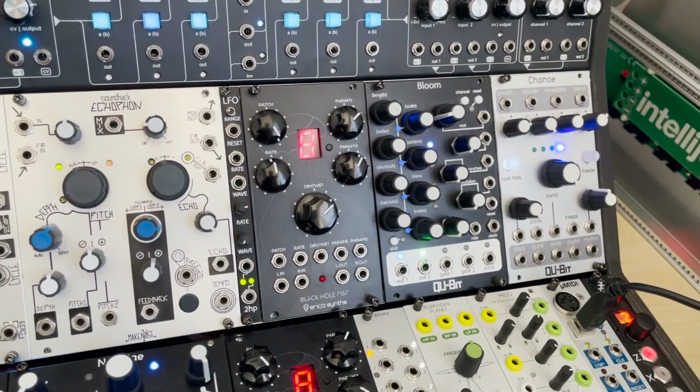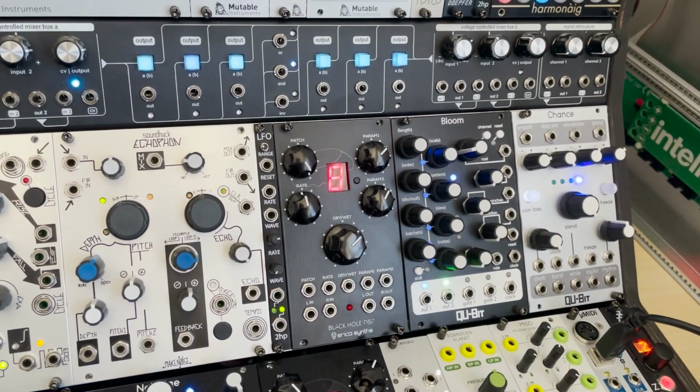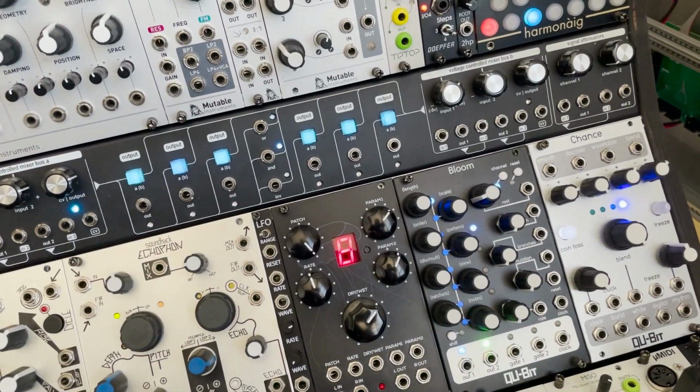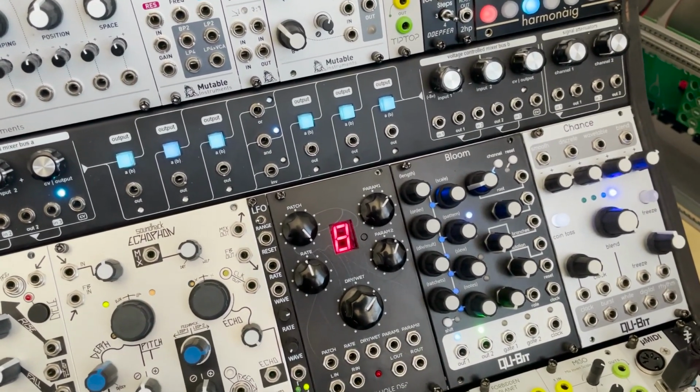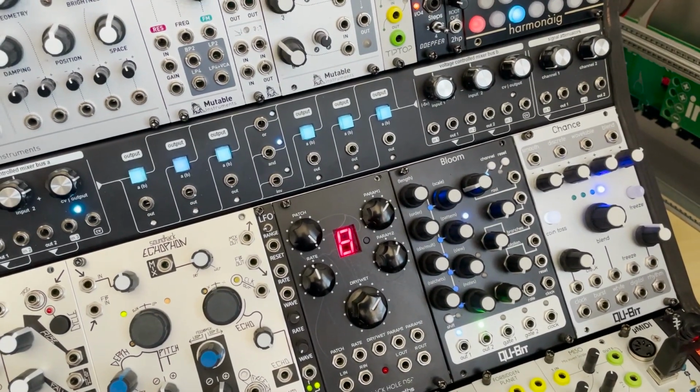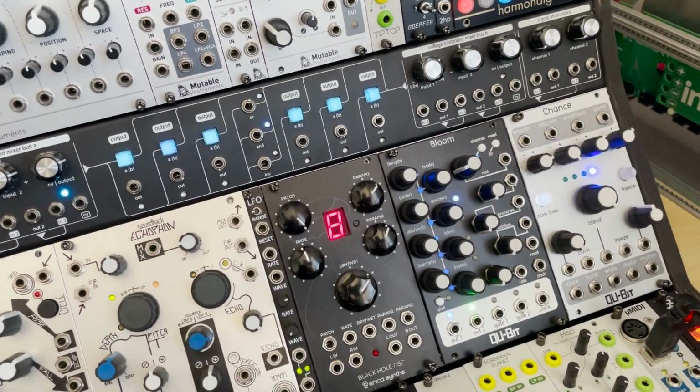Bloom is my main sequencer. It's a 64-step sequencer, but it has the capability of paths, branches, and mutations. So if you modulate it in a certain way, you have more steps in a way, but they get generated randomly, so you don't know what's coming.